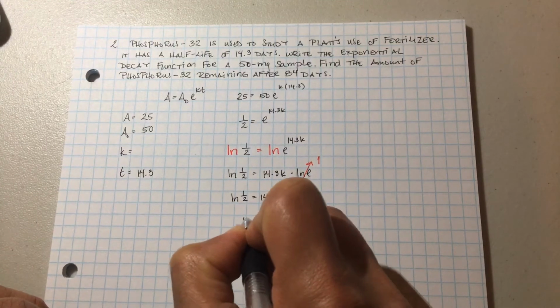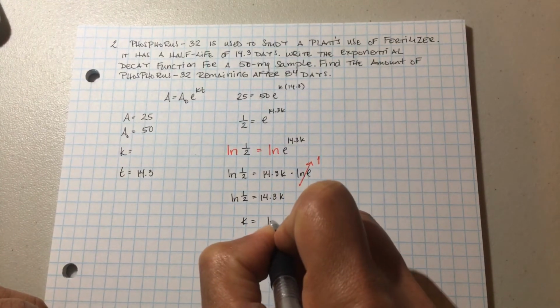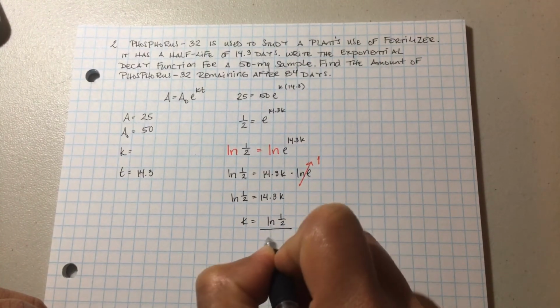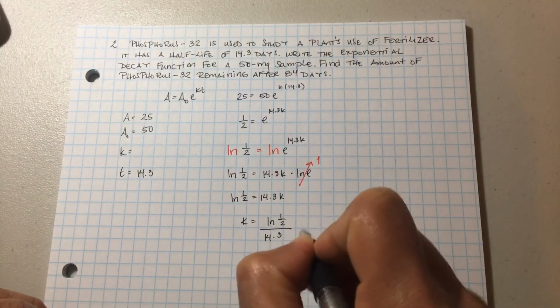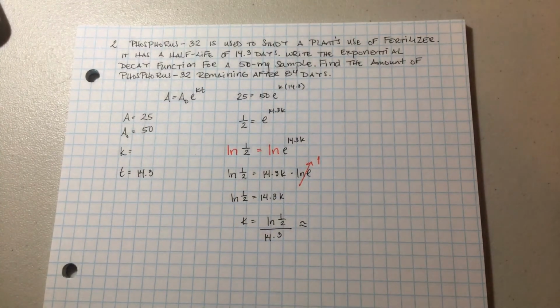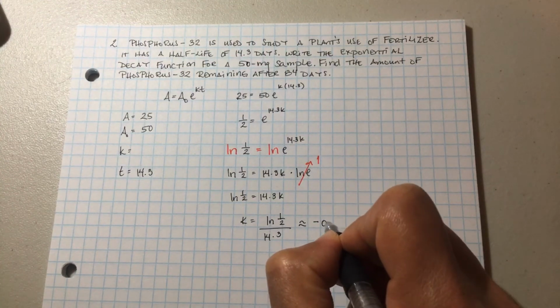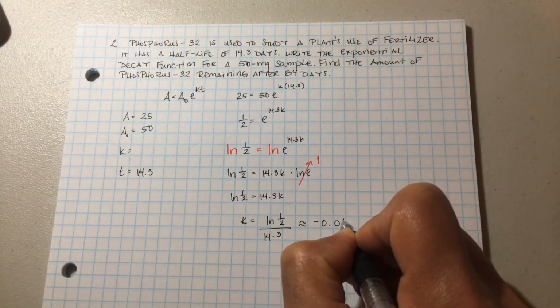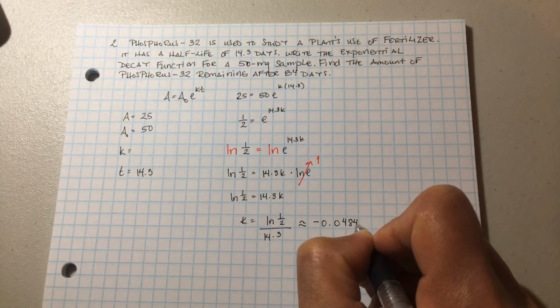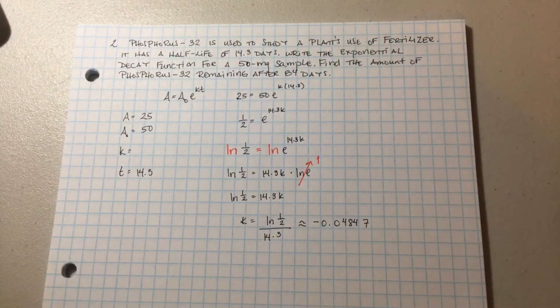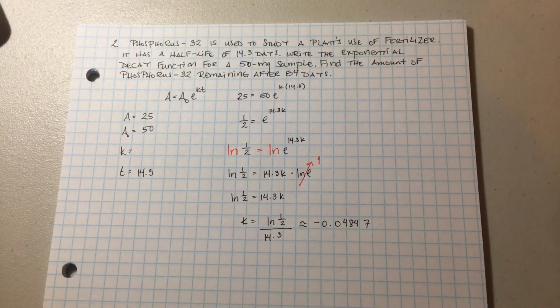You're just going to divide everything by 14.3, and you're going to plug it into your calculator. That should give us approximately negative 0.04847. And that's the rate at which it's decaying.